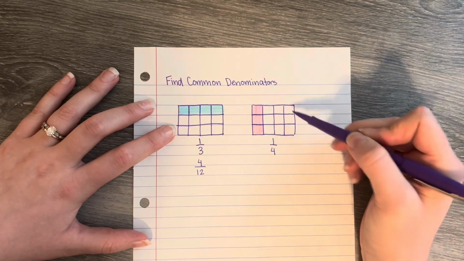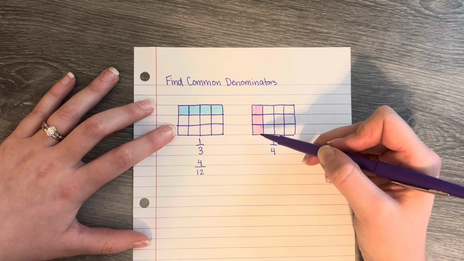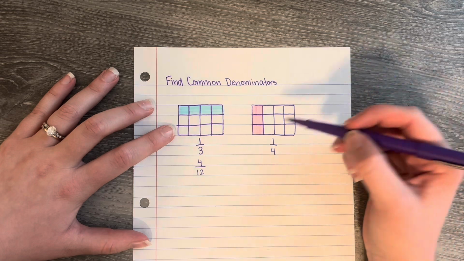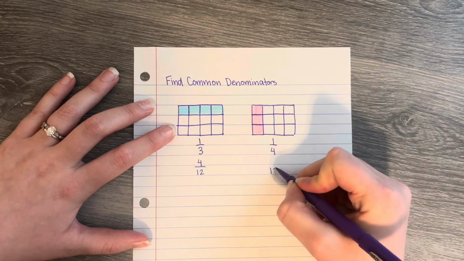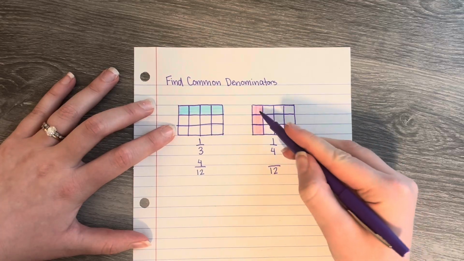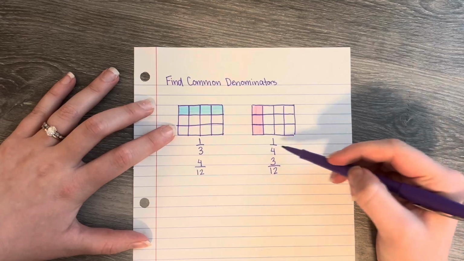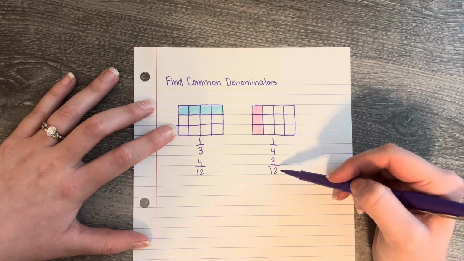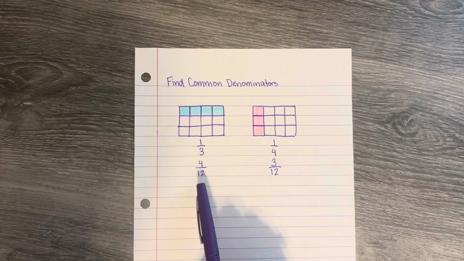Likewise, over here with my 1/4, I can still see that pink fourth shaded in, but now it's been partitioned into smaller pieces. There are 12 pieces total, so they're all the size of 1/12, and there are 3 pieces shaded in. This tells me that 1/4 is equivalent to 3/12. So now we have found a common denominator because all of these pieces are the same size.